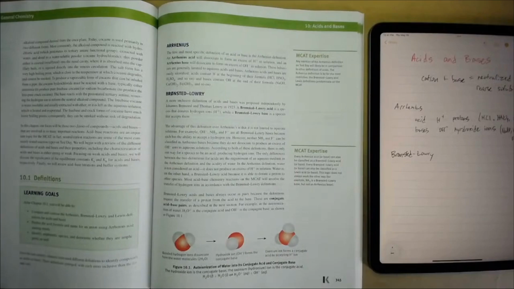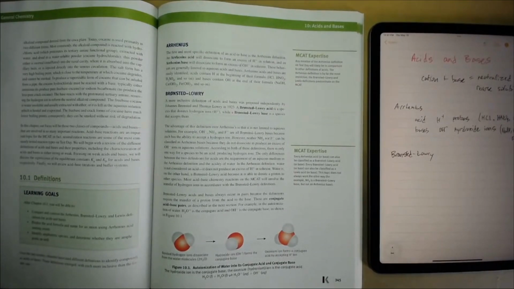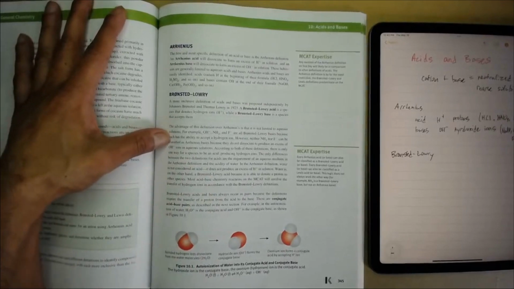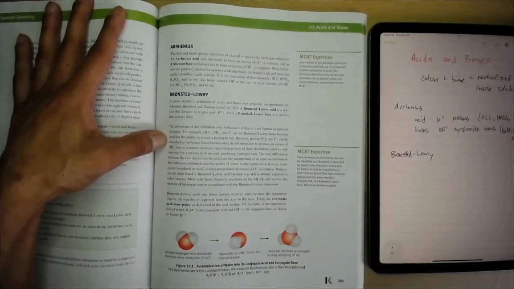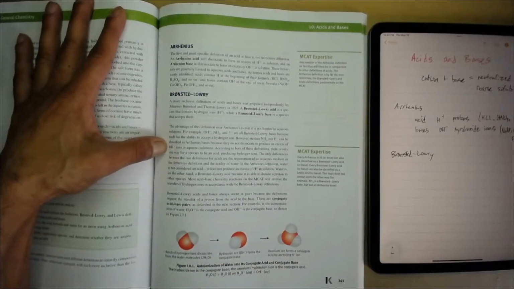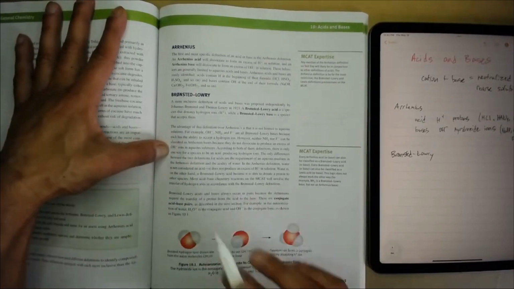The advantage of this definition over Arrhenius is that it is not limited to aqueous solutions. For example, OH-, NH3, and F- are all Bronsted-Lowry bases because each has the ability to accept a hydrogen ion. However, neither NH3 nor F- can be classified as Arrhenius bases because they do not dissociate to produce an excess of OH- ions in aqueous solutions.